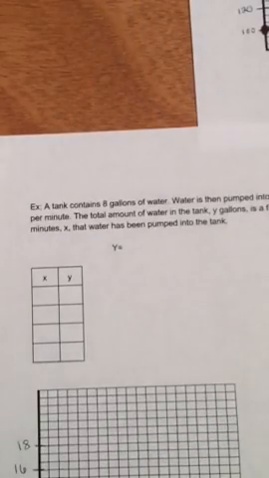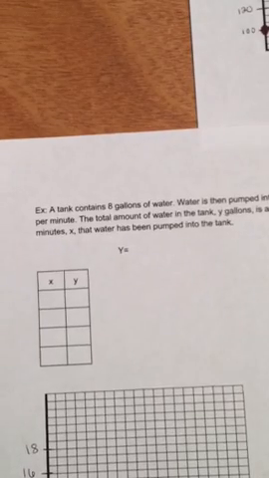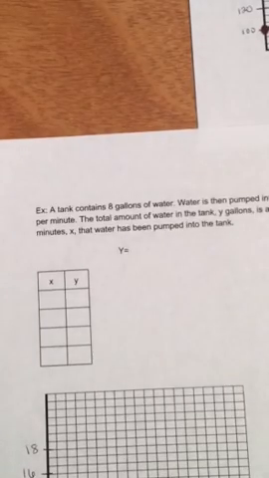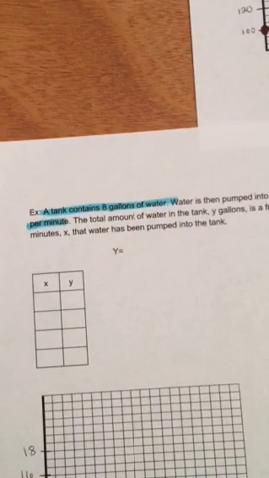Okay. A tank contains 8 gallons of water, so it's starting with 8. The water is then pumped into the tank at a rate of 2 gallons per minute. So here again, here's that per minute thing. Remember, per minute means I'm going to multiply in some fashion here. And then our original 8 gallons of water. Then it says the total amount of water in the tank, y gallons, is a function of the number of minutes x that water has been pumped into the tank.